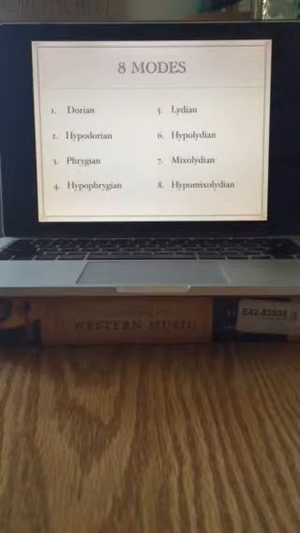So mode number 1 is Dorian, 2 Hypodorian, 3 Phrygian, 4 Hypophrygian, 5 Lydian, 6 Hypolydian, 7 Mixolydian, and 8 Hypomixolydian. So you may have noticed that every 2 of them have very similar names. For example, number 1 is Dorian, number 2 they just add a hypo and it becomes Hypodorian.